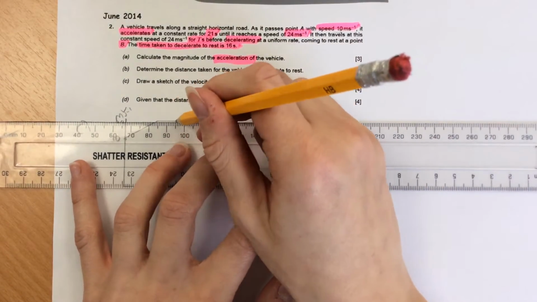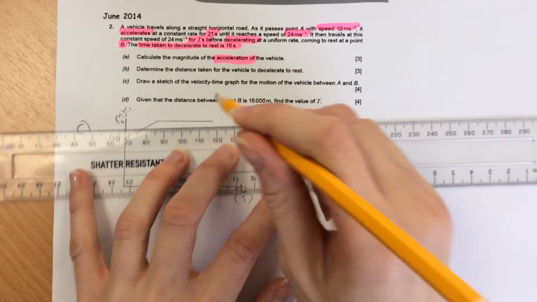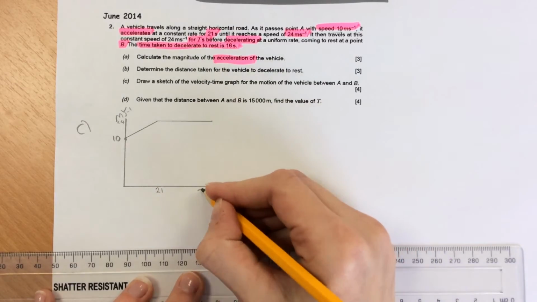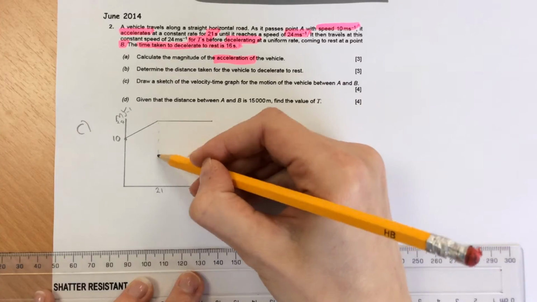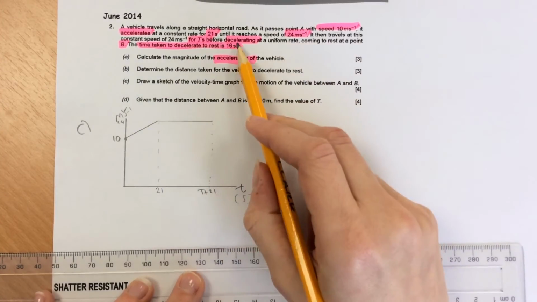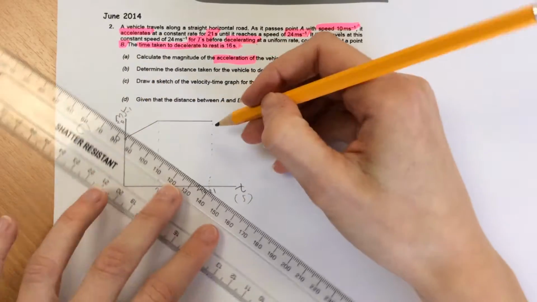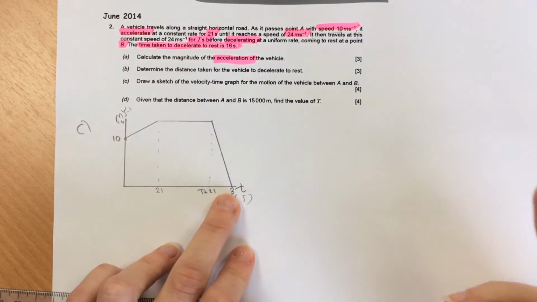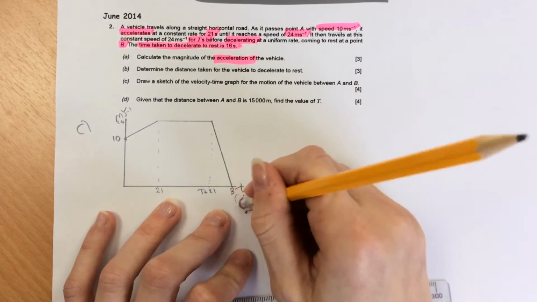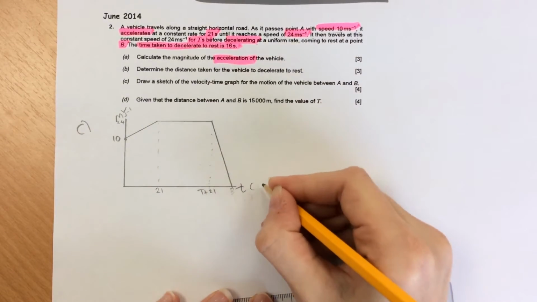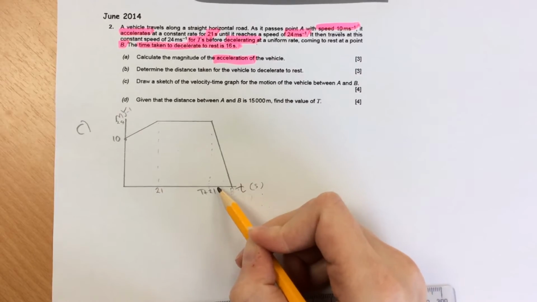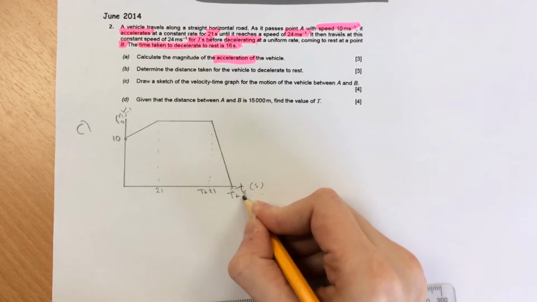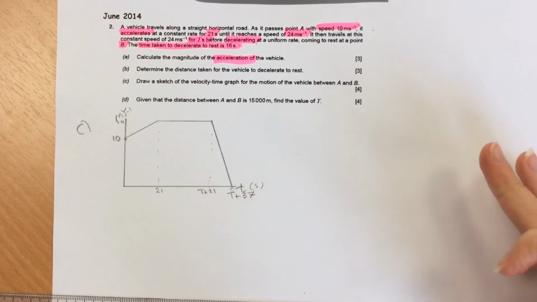Then it travels at a constant speed for t seconds. So this gap here is going to be t seconds. This is 21, this is t, so we reach t plus 21 here. It then decelerates, coming to a rest at point B. The time taken to decelerate is 16 seconds. So let's just make a bit of space here. This time here was 16 seconds, the time it took to decelerate. Adding 16 onto this gives t plus 37. Okay, now we've got our graph.